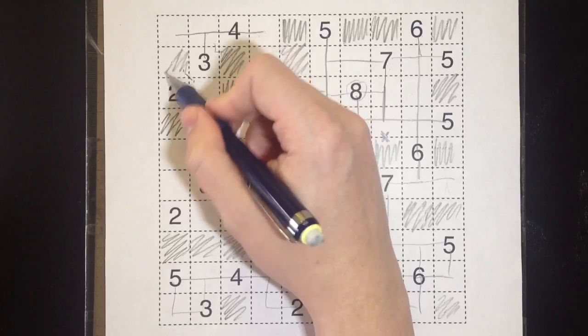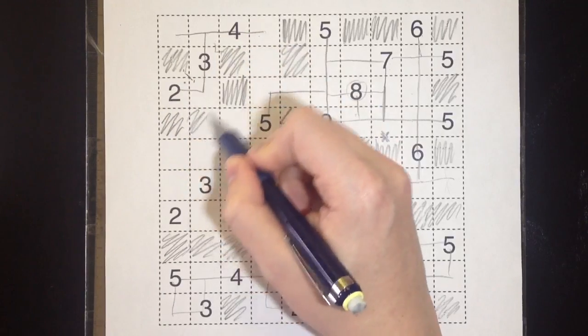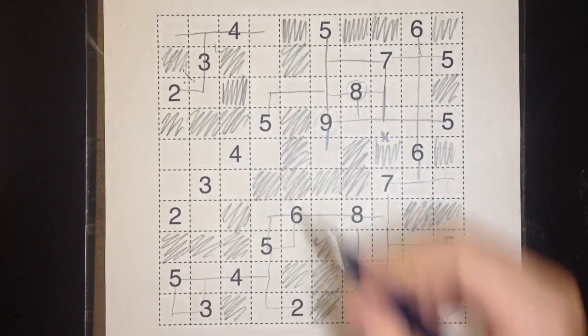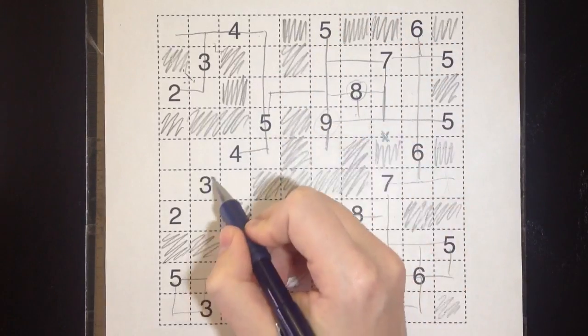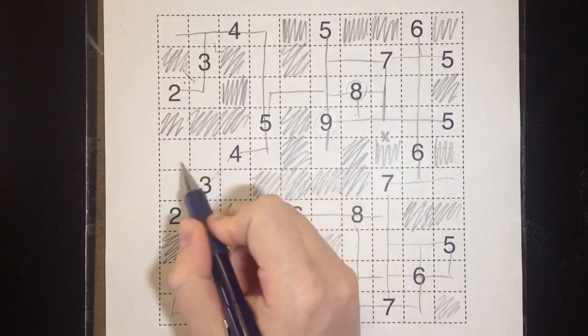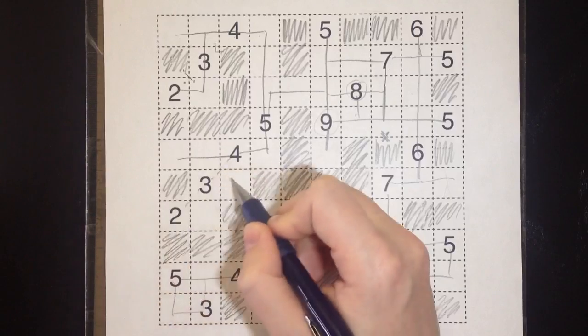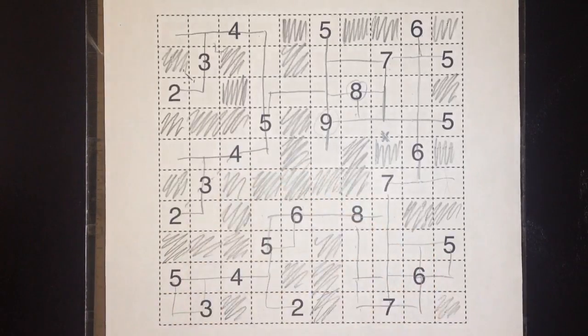This cell now being part of the cave means the shading of that part has to be like this. Avoiding the checkerboard pattern, we get to this state. We have the same pattern here. Again, the 4 has to come across to take all those cells. The 3 comes down, and that's how you solve diagonal series.